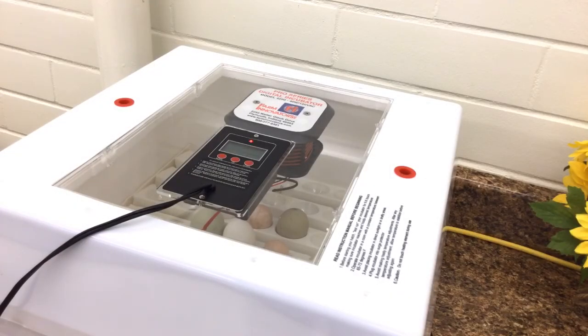Before we end for the day, I wanted to give you another look at our eggs in our incubator. That egg turner is doing its job of moving the eggs back and forth, and the heater is staying between 99.5 and 100.5 degrees Fahrenheit.